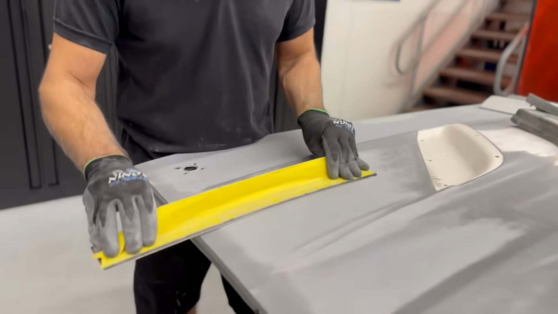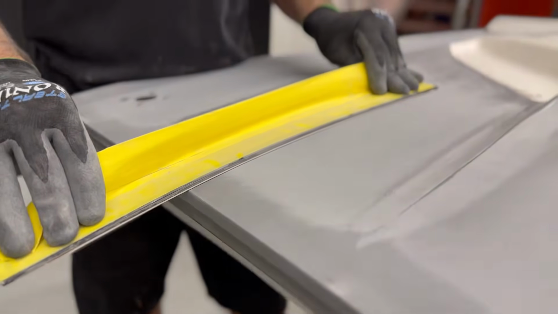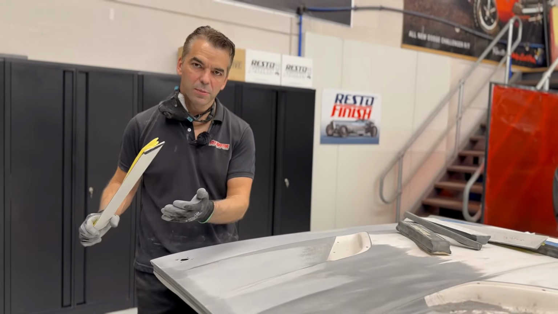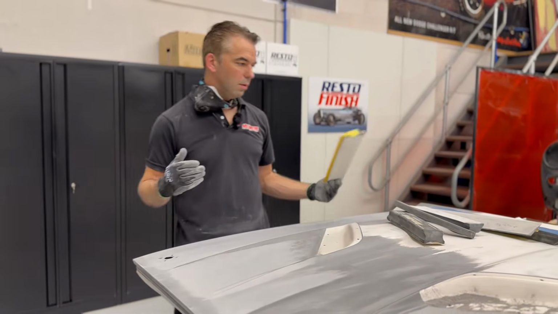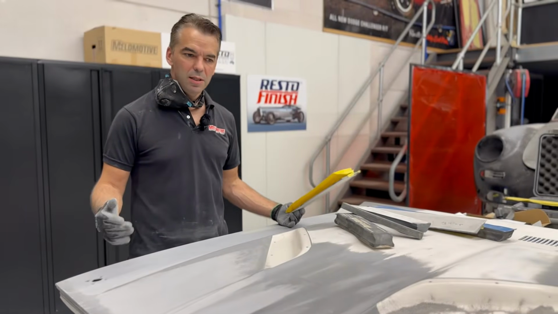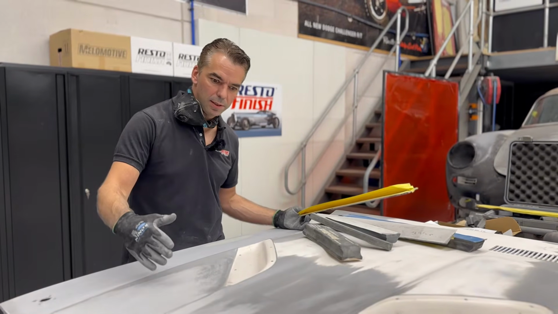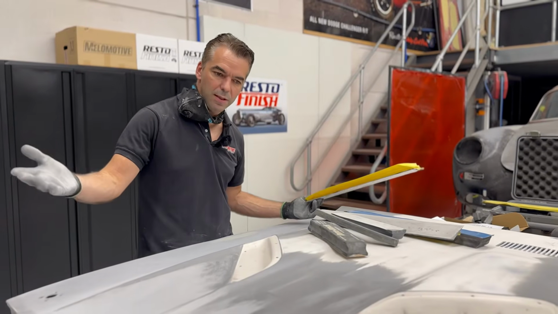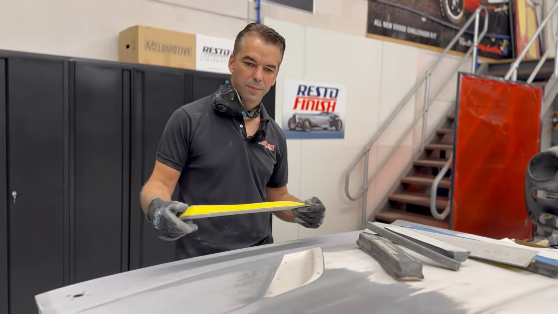Now we've got a tool that flexes to match the curvature of the panel and provides us a hard surface to control shape as we're sanding. So this one here is appropriate for here. Shape correction or shape refinement is generally done in your coarser grits of paper. We've done our fill work in 80, we've got some polyester on this, so we're at 120. So we're correcting the shape at 120 with the right block.